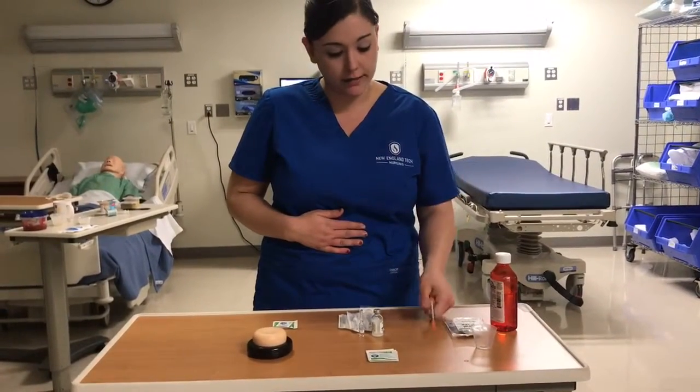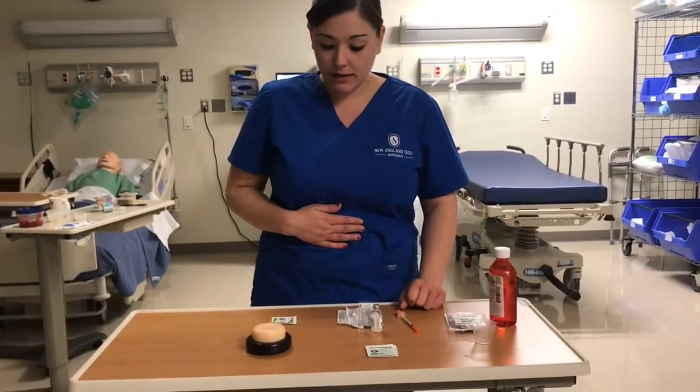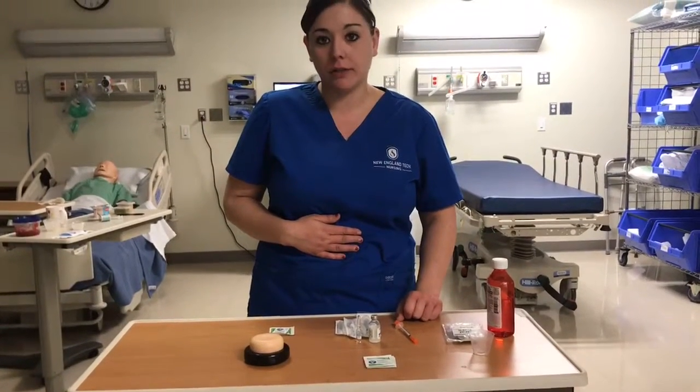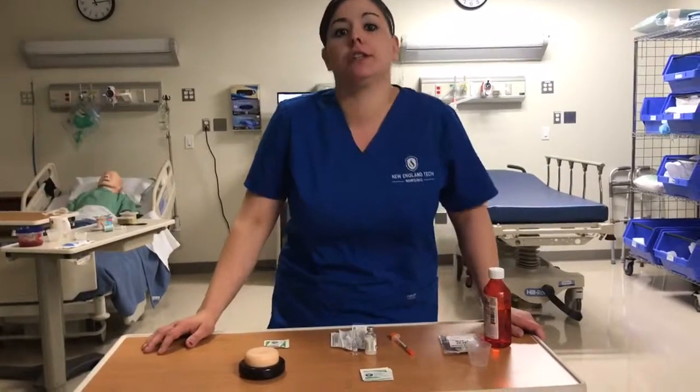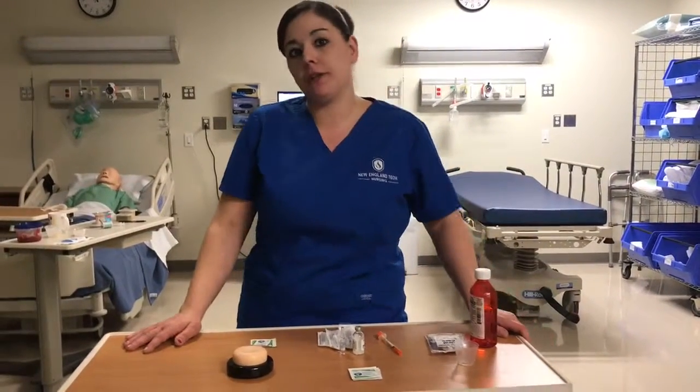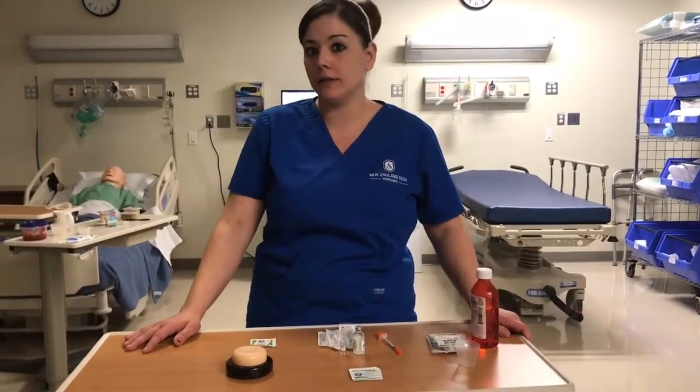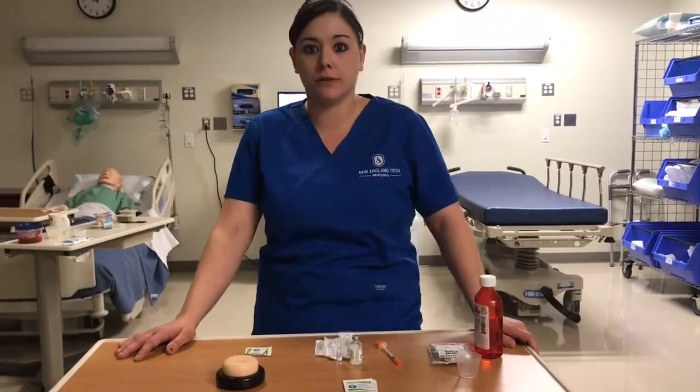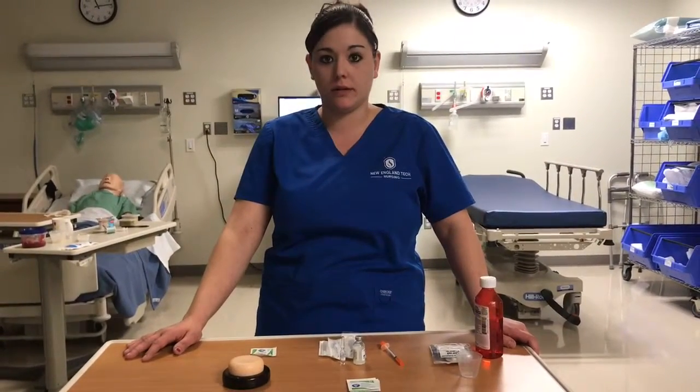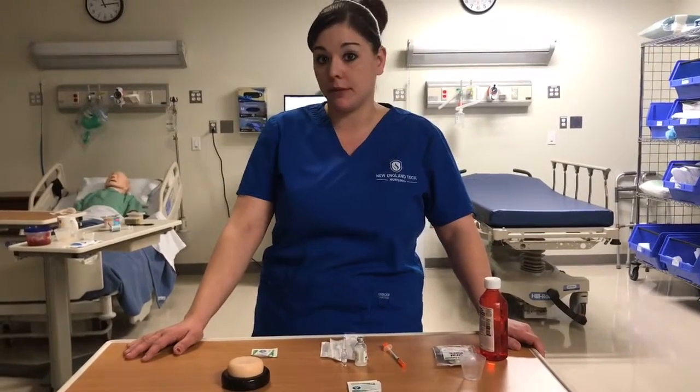45 to 90 degree angle. And again, just making sure you always follow the 6 rights of medication administration, always assessing your patient for any adverse effects, and always really making sure it's the right dose, and always using documentation appropriately.